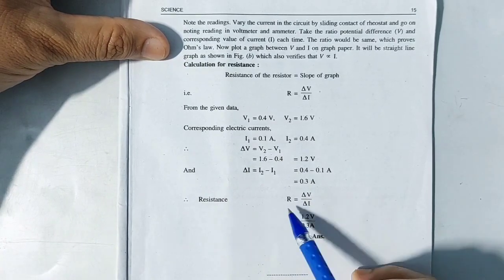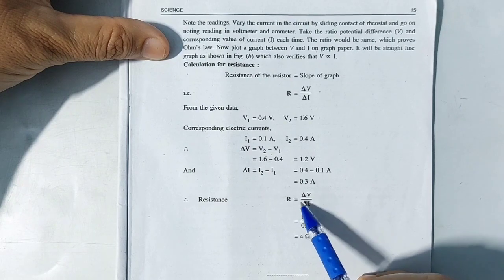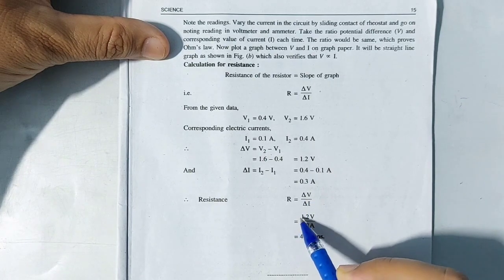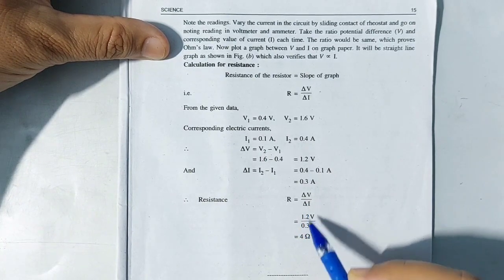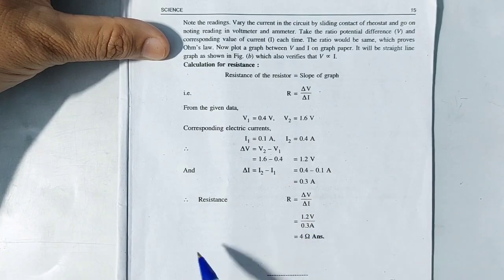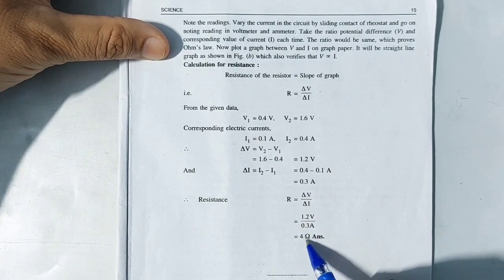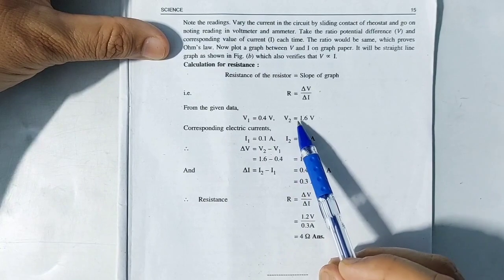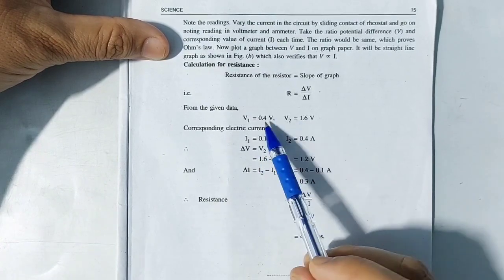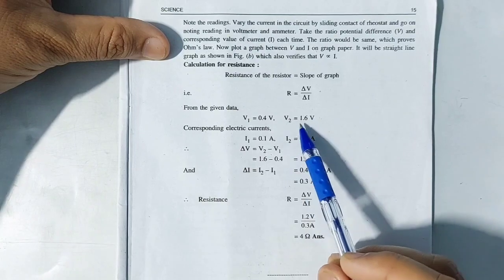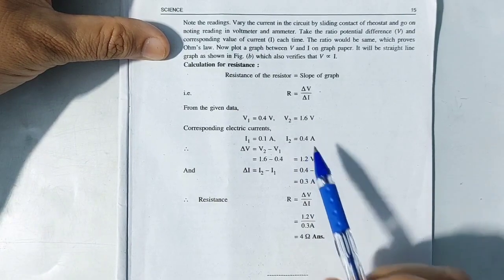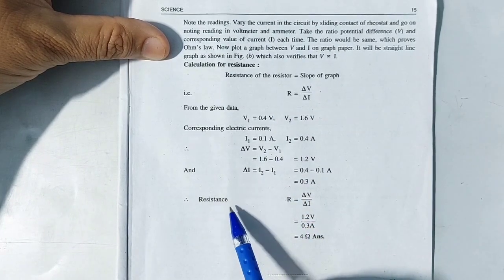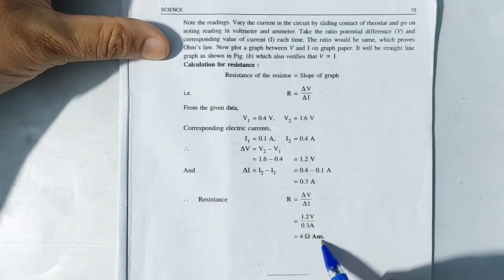Therefore, resistance R is equal to delta V divided by delta I. So by putting values of delta V, we have 1.2 volt, and value of delta I we have 0.3 ampere. So therefore resistance will be 4 ohm. So students, these values, that is V1 equal to 0.4, V2 equal to 1.6 volt, are taken when we perform an experiment of Ohm's law. So by performing this experiment, we see that resistance comes out to be 4 ohms.